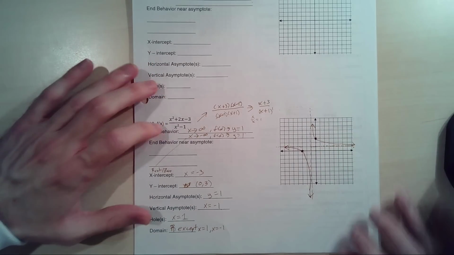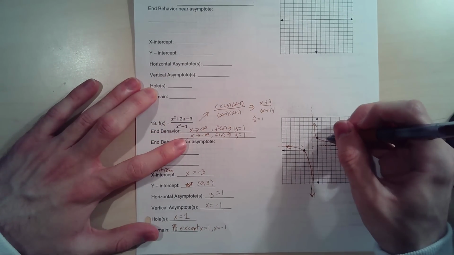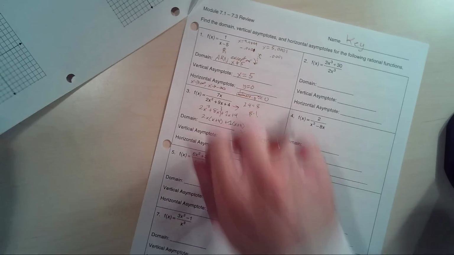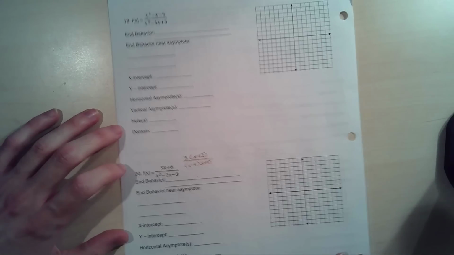And that reminds me, I forgot about the hole on the other side. I just failed my own question. Boom, boom, boom, we're going back. Forgot a hole. Hole at x equals 1. Look how simple this is. Put a little hole there. Okay, that's it. All right, moving back. Sorry. Okay, now we're back to number 20.